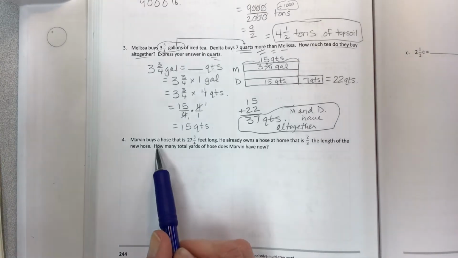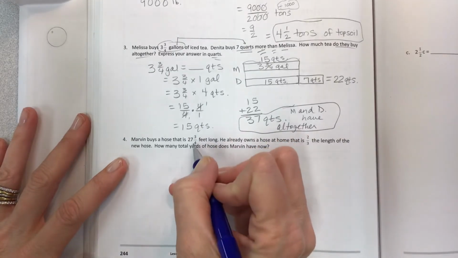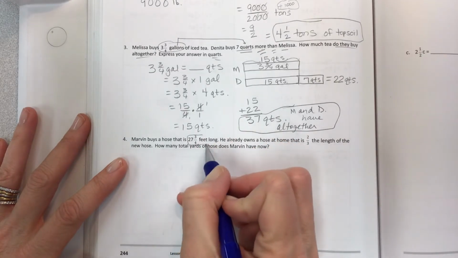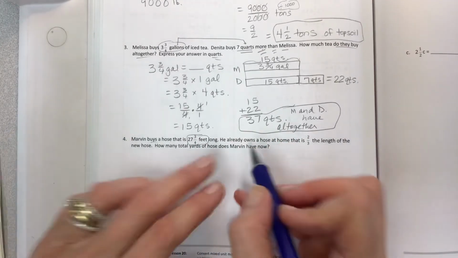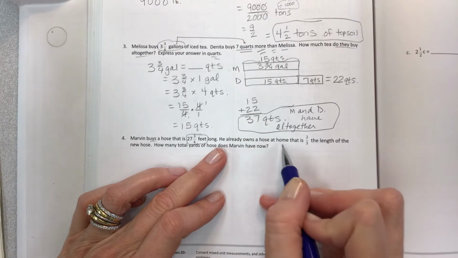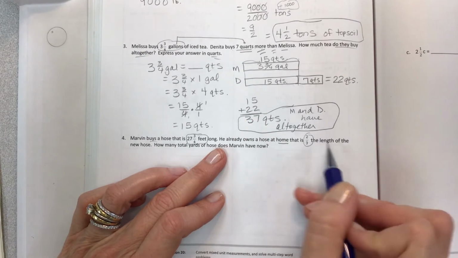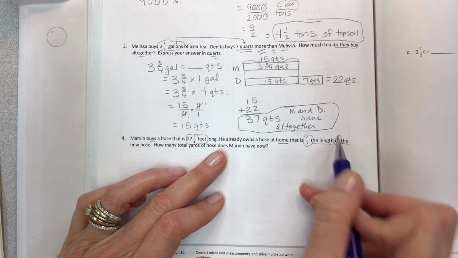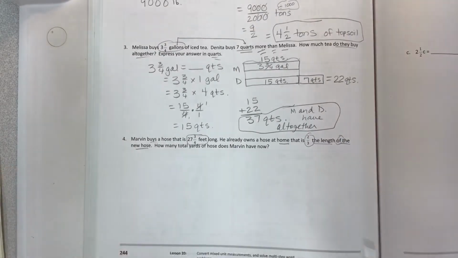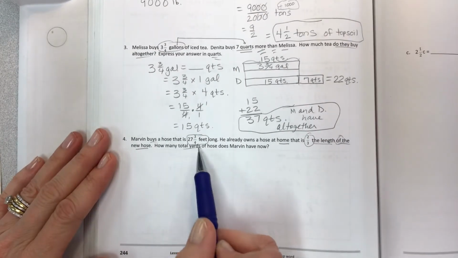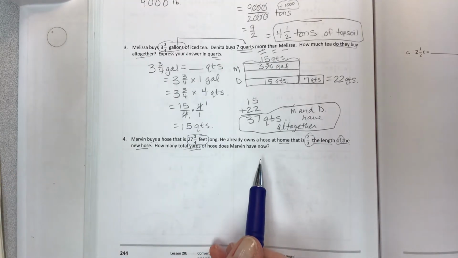Take a deep breath. Marvin buys a hose that is 27 3/4 feet long. Okay, so he's going to buy one. But he already owns a hose at home that is 2/3 the length of, keyword, the new hose. How many total yards, changing the unit, of hose does Marvin have now?